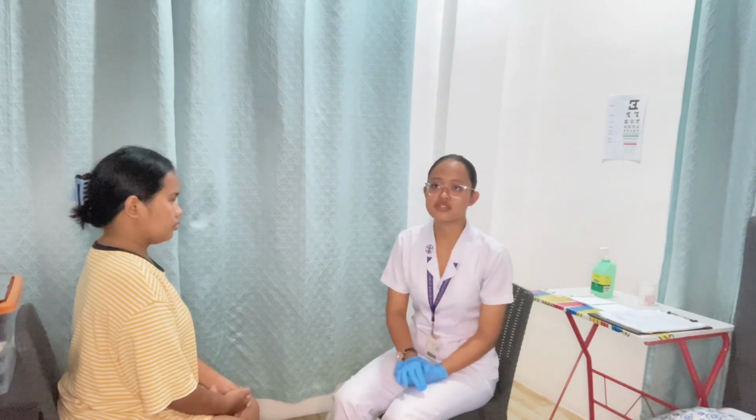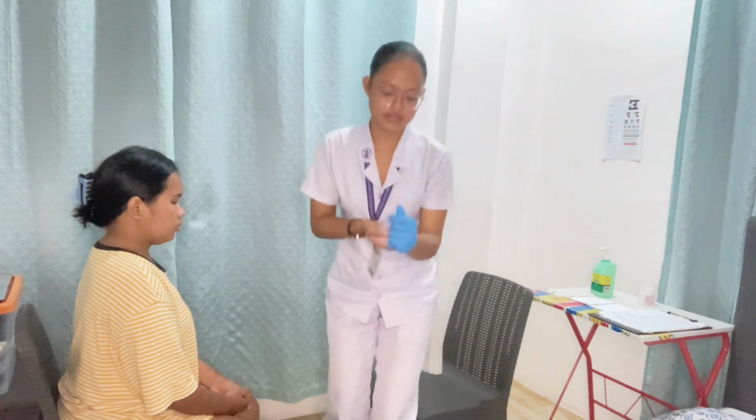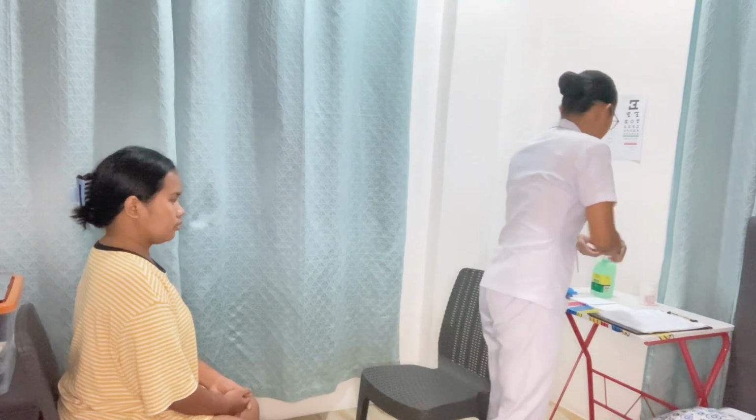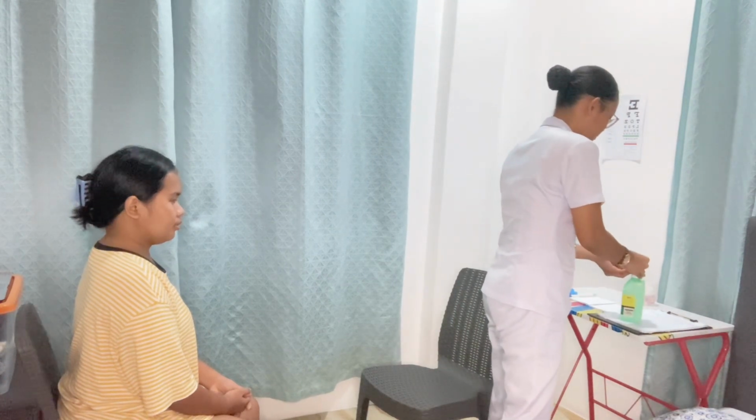So it is important since it provides patient-centered care and makes them feel appreciated for giving you their time and effort. Then, after that, I will just remove my gloves and perform hand hygiene to deter the spread of microorganisms.